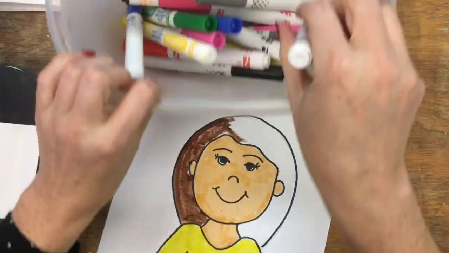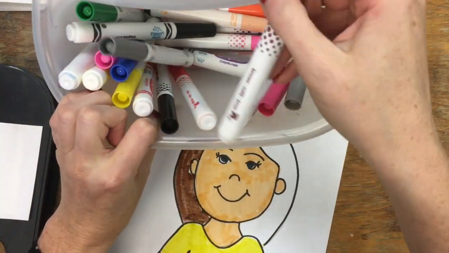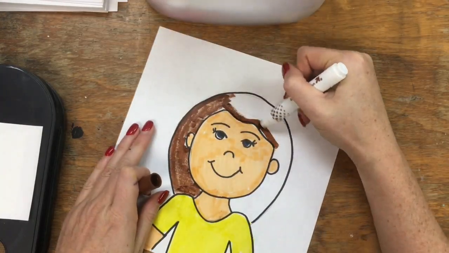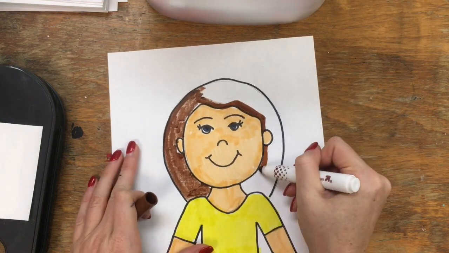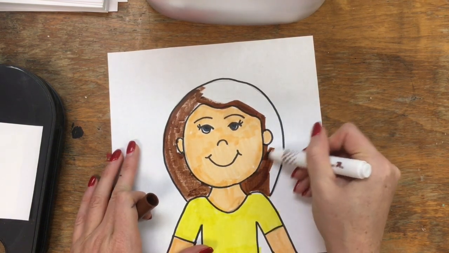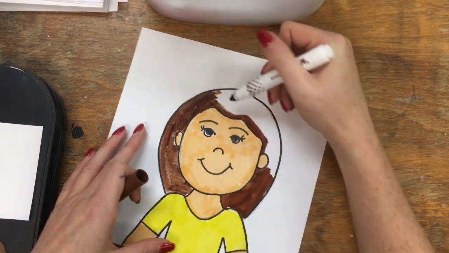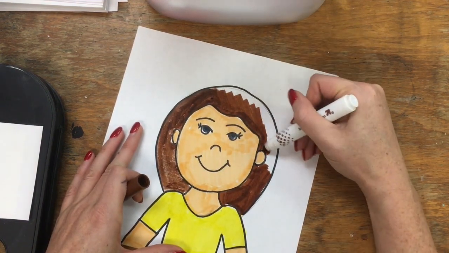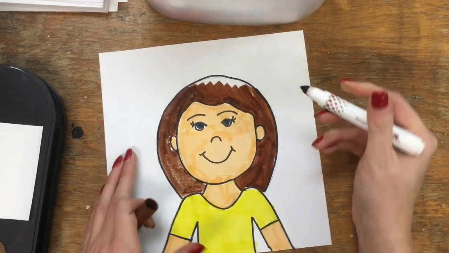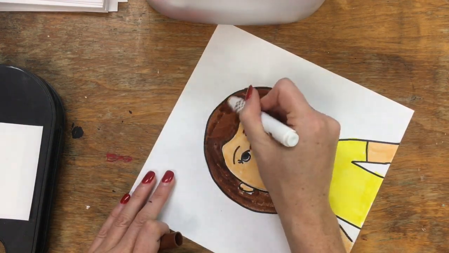If you don't have the color you need, make sure you check the extra shelf against the wall, if they have an extra color there that you can use that's not in your bucket. Using the side of your marker tends to work best because it colors in the space faster. Don't always use the tip. If you use the flat side, it works best.